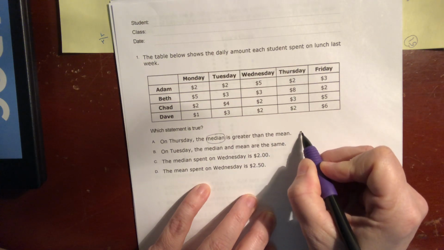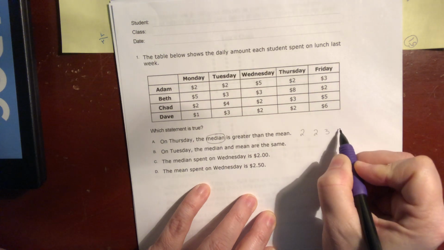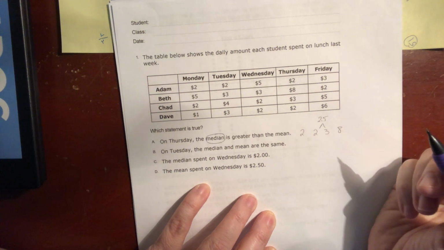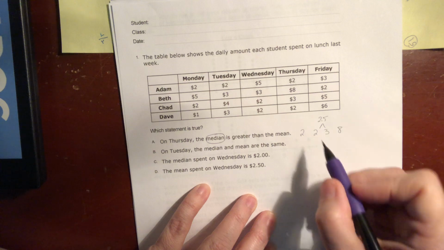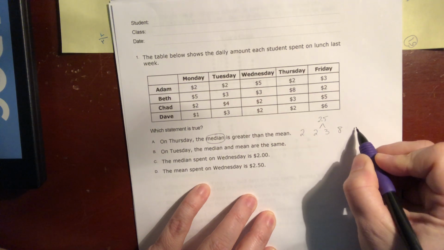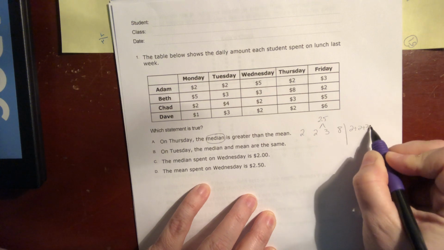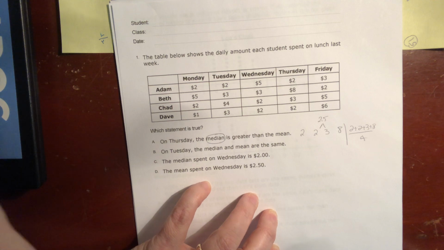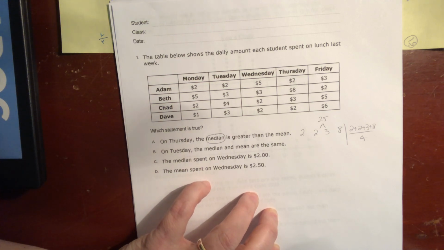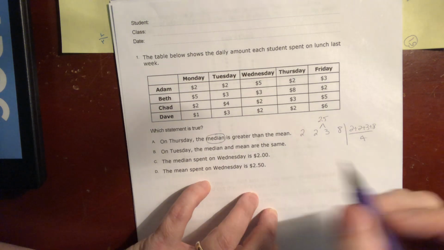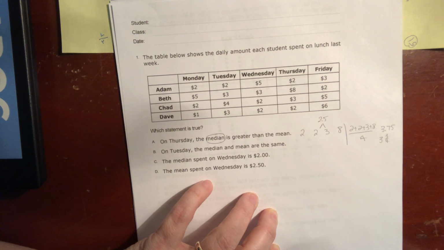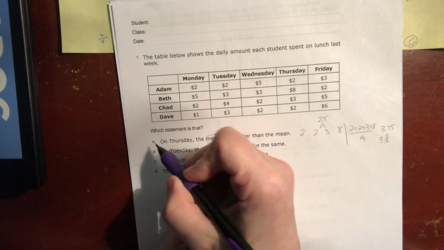So if we put them in order, we get 2, 2, 3, and 8. And the average of those two is 2.5. The mean would be 2 plus 2 plus 3 plus 8 divided by 4. So 2 plus 2 plus 3 plus 8 equals 15, divided by 4 is 3 3/4. So this would not be true. The median is less than the mean, so we can cross that one off.